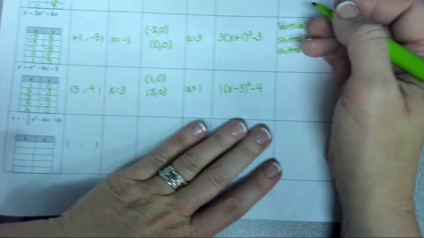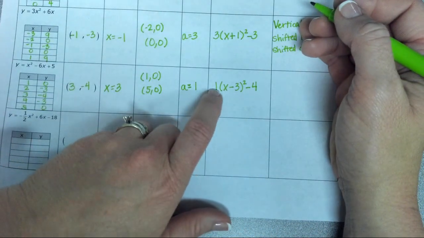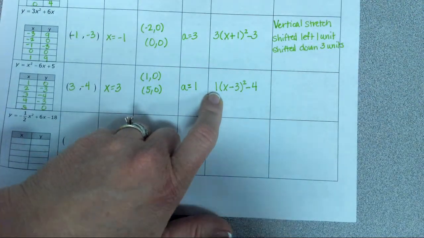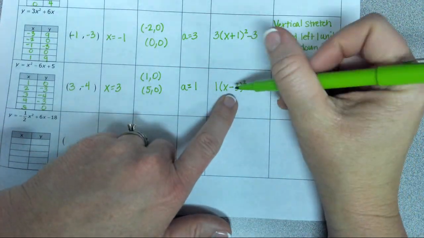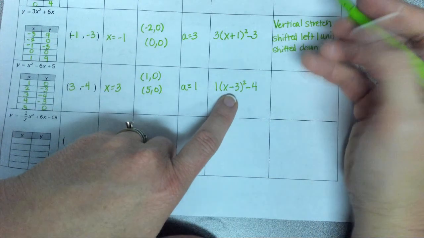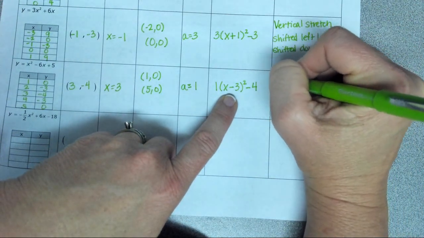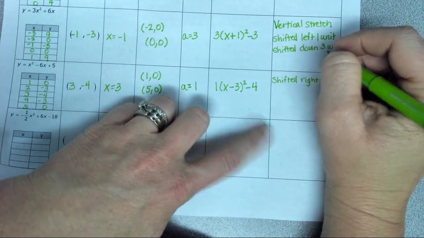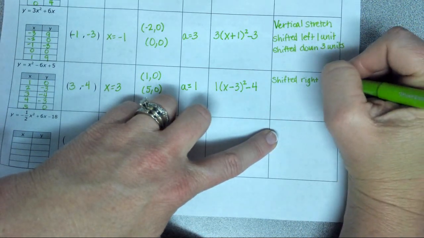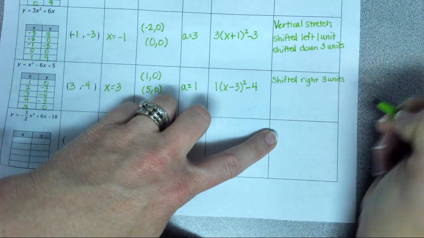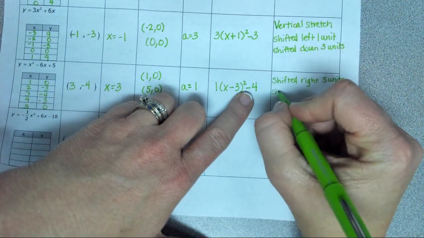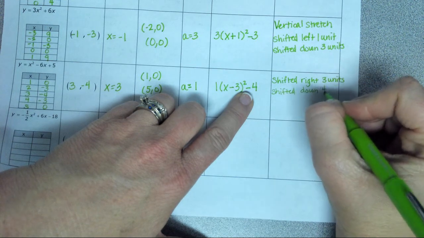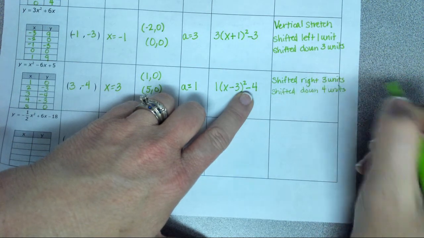And now we can describe our transformations. There's not anything going on since my a value is just 1, so there's no vertical stretch or compression. But this minus 3 inside of the parentheses tells me I have shifted right 3 units. And this minus 4 tells me I shifted down 4 units.